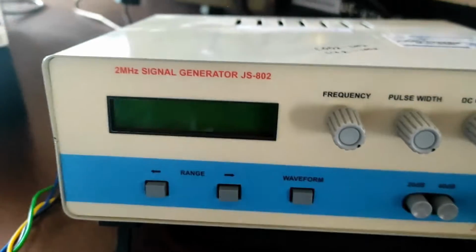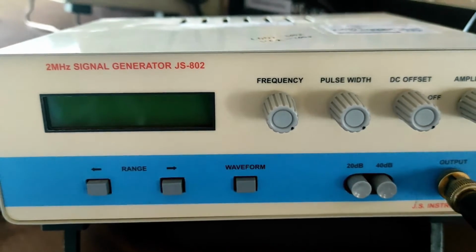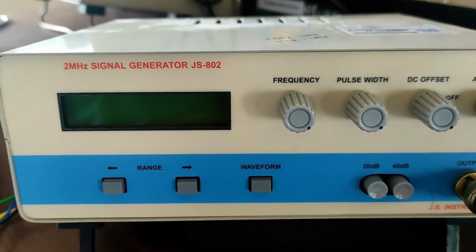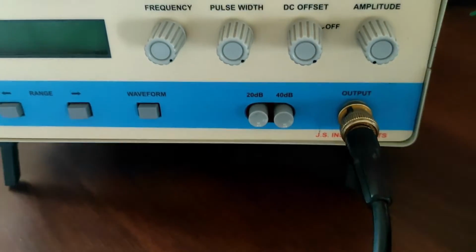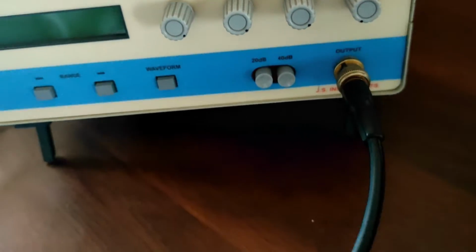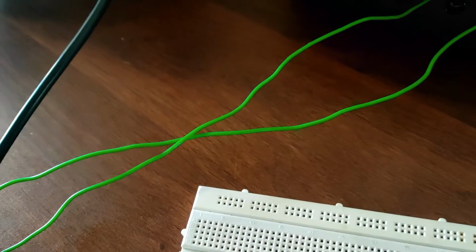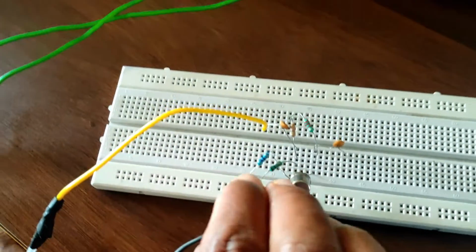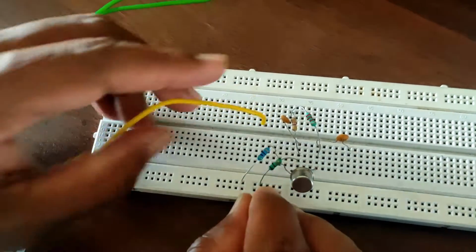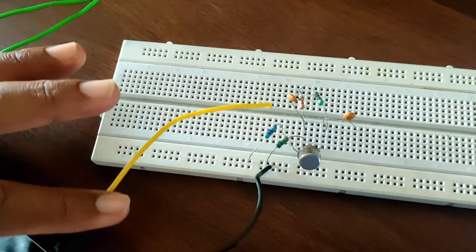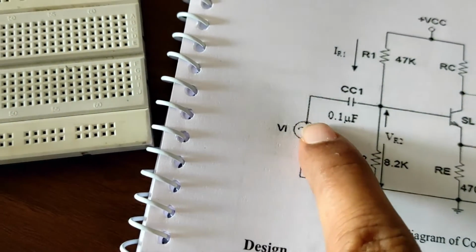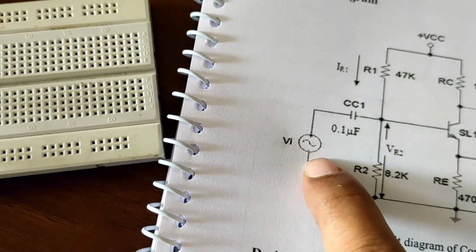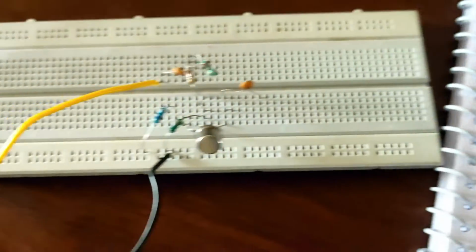This is the signal generator we are using, which generates 2 megahertz signal, and the positive and negative connection of the signal generator is taken here. Negative is connected to ground, positive is connected to capacitor.